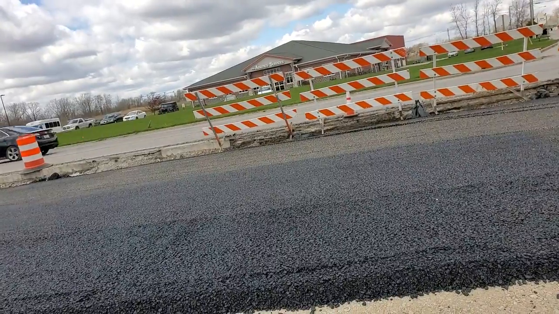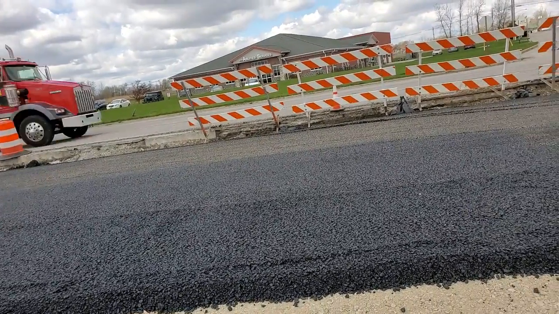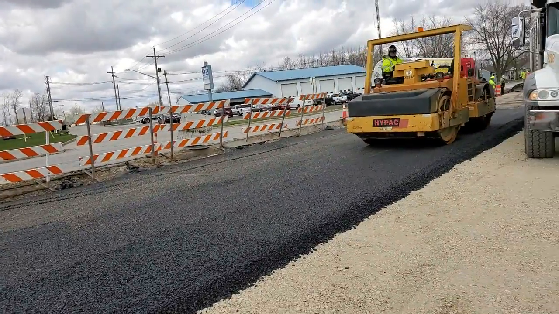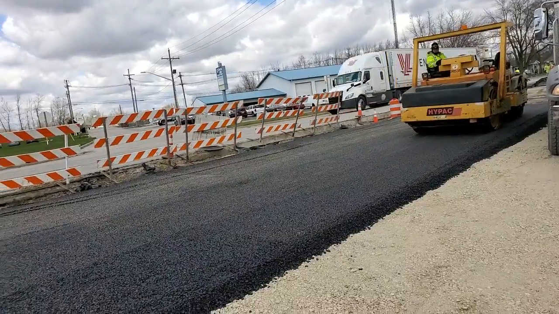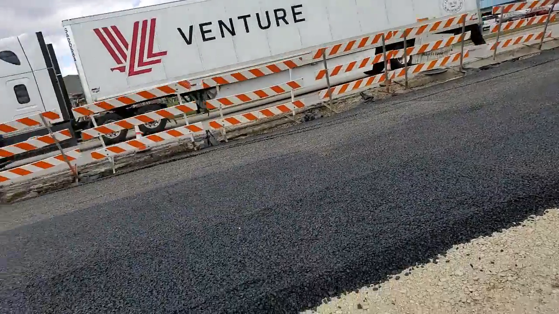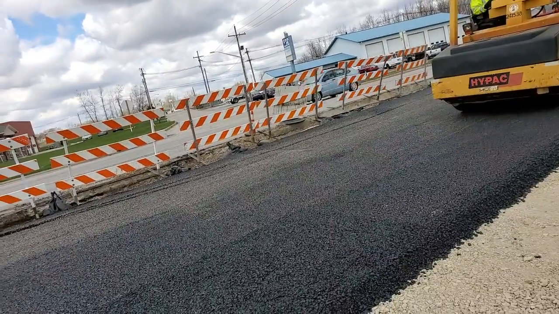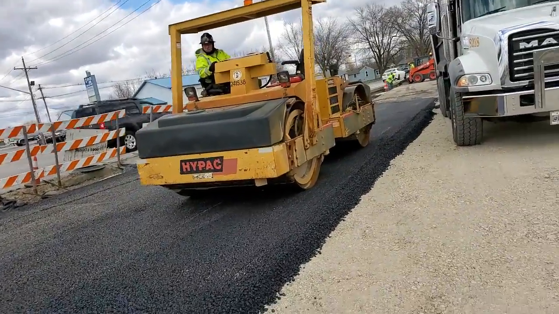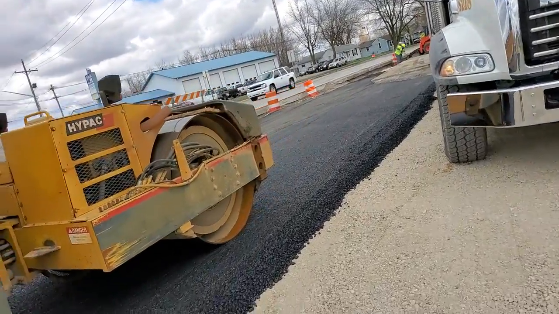The problem with vibration is you can beat the moisture out of soil or aggregate material. He's static rolling it. Making sure that it's being rolled out smoothly. And again, it's a drum roller. That's what they use.